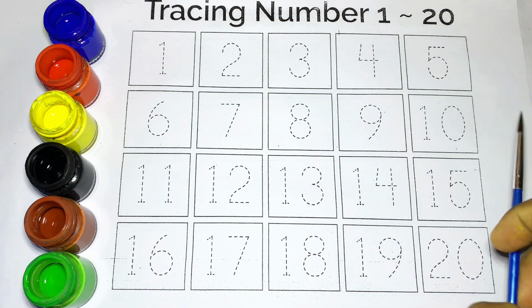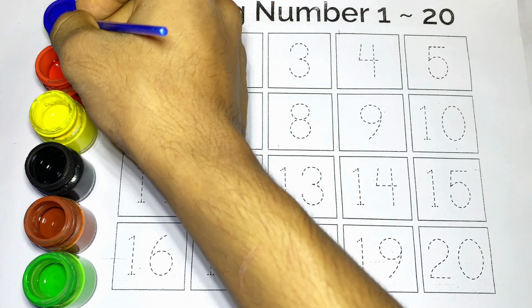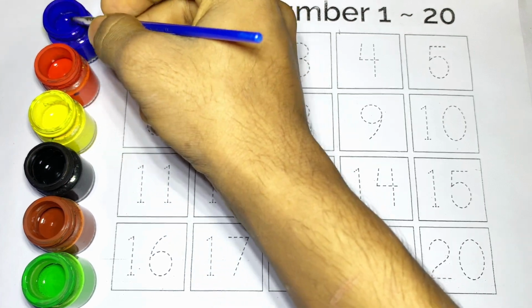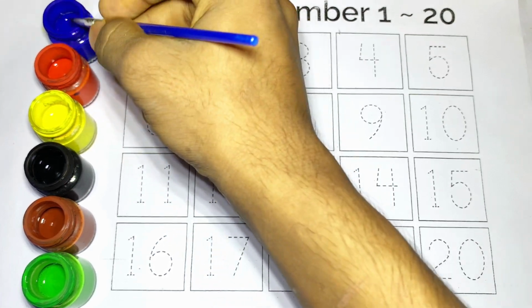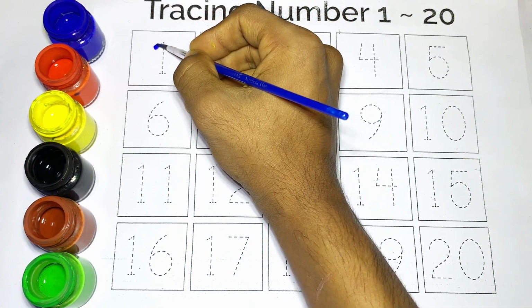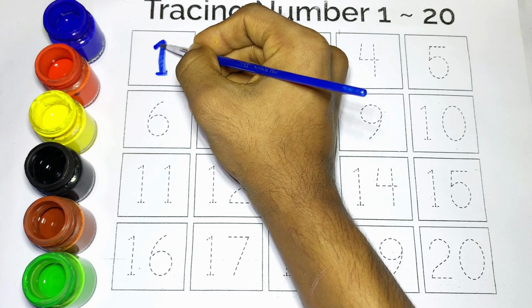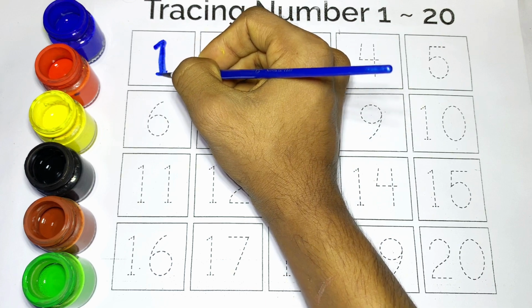Kids, now coloring alphabets and numbers. Kids, first draw A. Kids, now coloring numbers. And first draw 1. The numbers of 1, and use blue color.